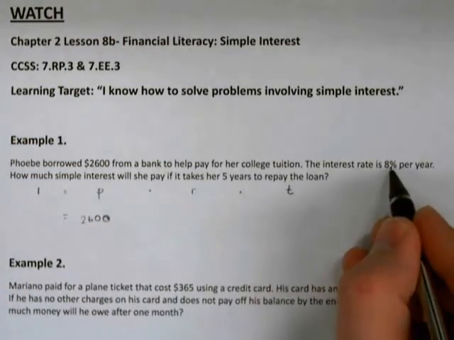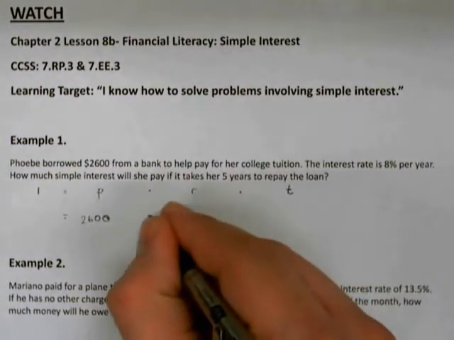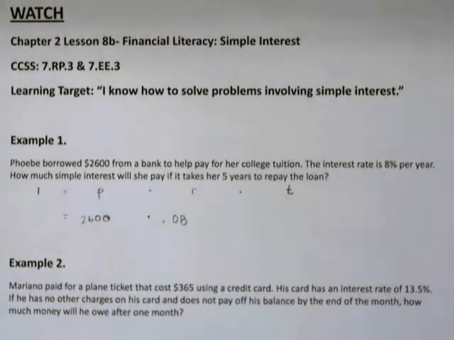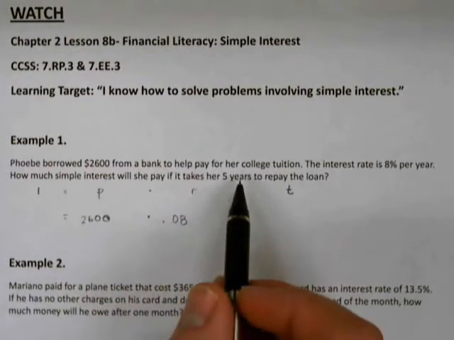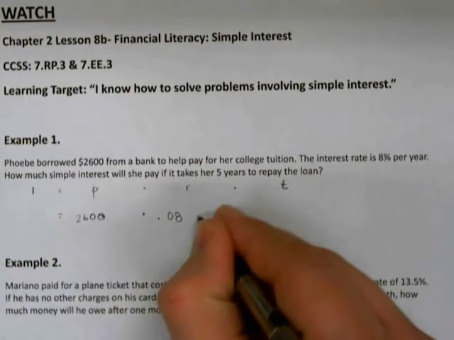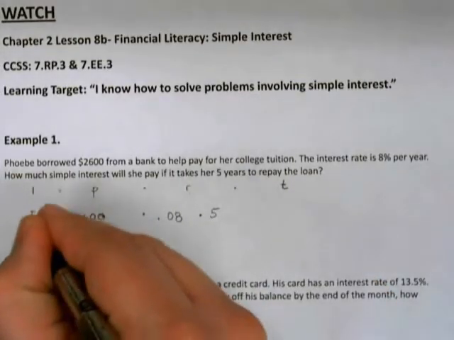The interest rate, which is our rate, is 8% per year, so we're going to do 0.08. How much simple interest will she pay if it takes her 5 years to repay the loan? The last piece is we're just going to multiply by 5, and we're solving for I.